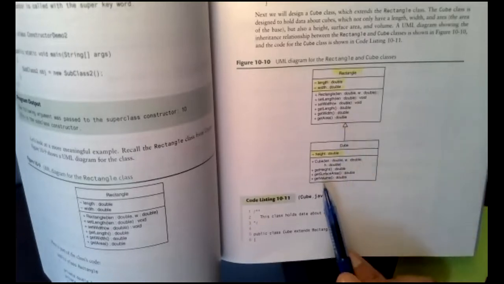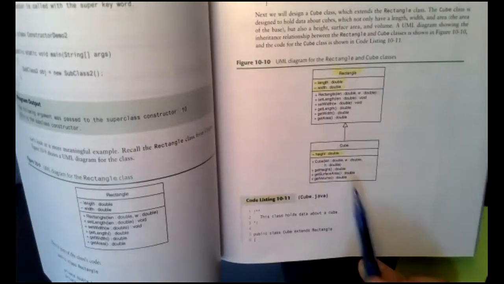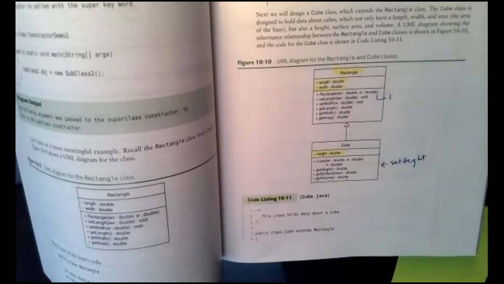If I have up here all my sets and gets, and I have get height, what else should I have in here? A set height, right? Wouldn't it be great if there was a set height, but they left it out? And there should also be an L there that was left out. So now cube has how many methods available to an object that I would instantiate of type cube? How many methods would be available?